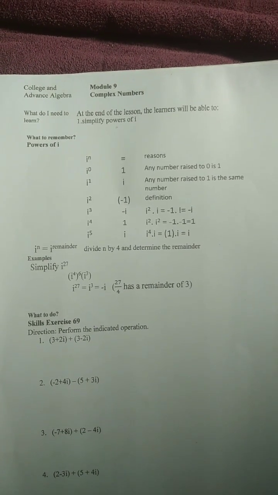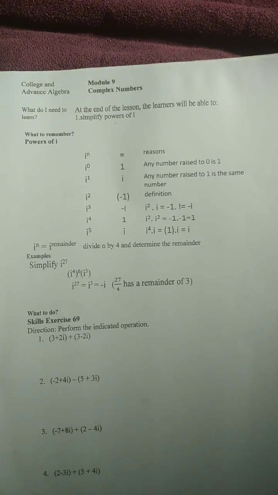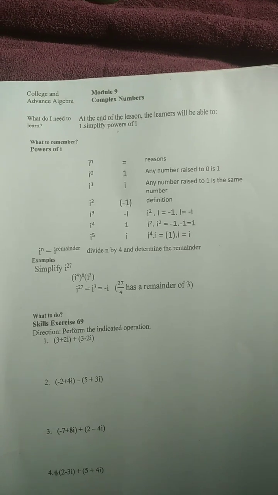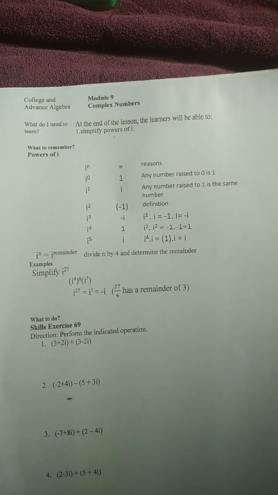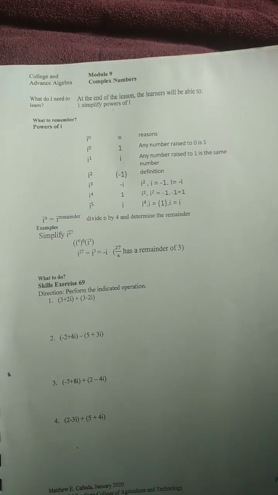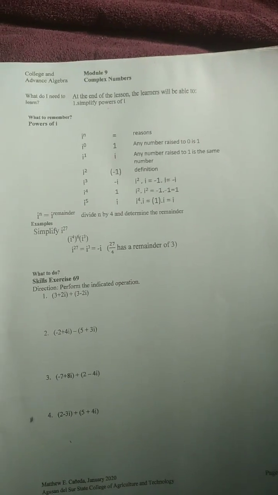to negative i, and i to the power of 4 is equal to 1, and i to the power of 5 is equal to i. So those are the things you must remember to solve complex numbers. As you can see here, we have a couple of examples that we're going to solve. Number one is i to the power of 27.